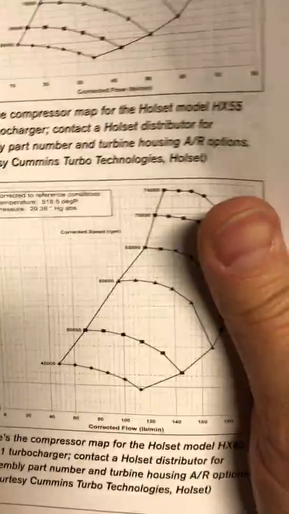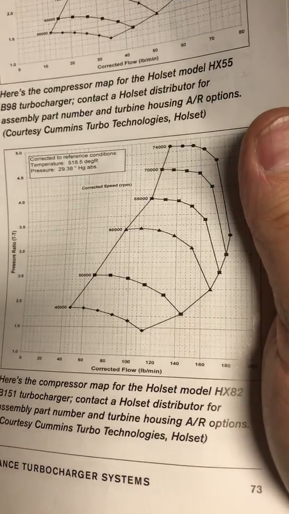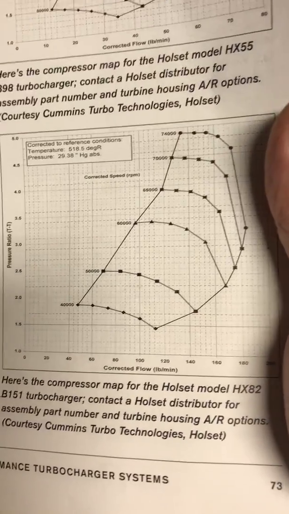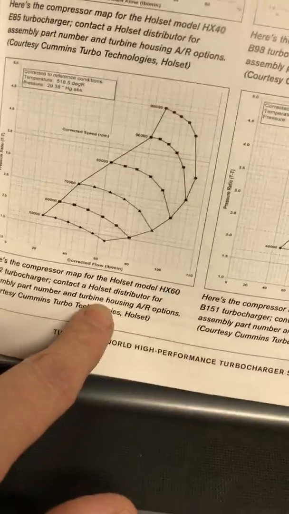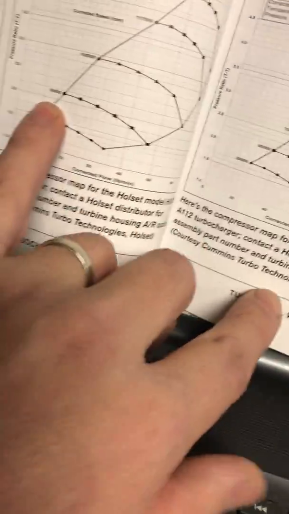So anyway, let's see how this works out on a Holset. When Jay Miller wrote this book, somehow he got Holset to give up some compressor maps, and most of you know Holset compressor maps are rare as hen's teeth. If you have any real ones, that's a pretty cool thing. Hang on to them. Let's go to the HX60, because 800 horsepower is a lot.